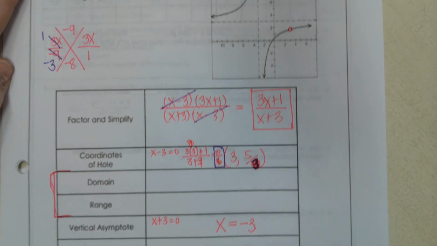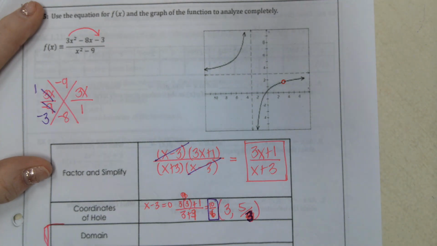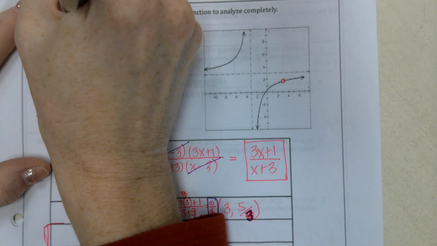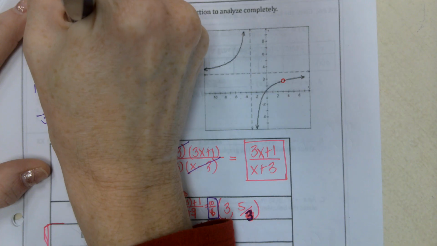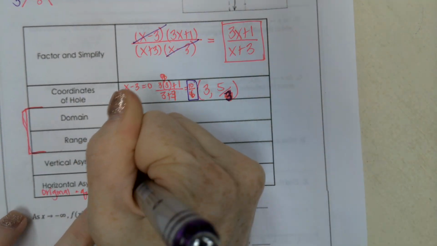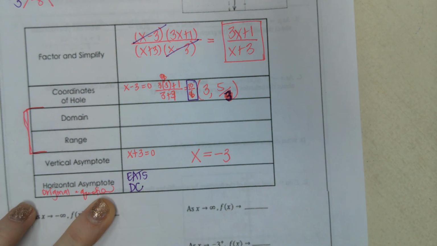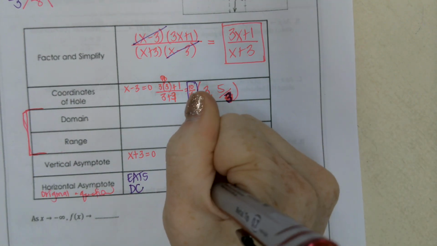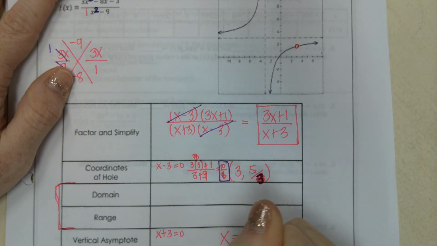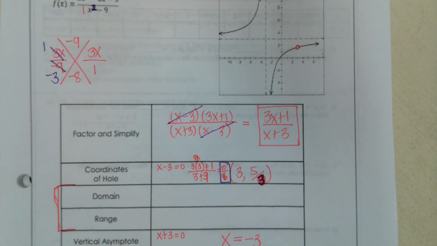Okay, so I'm going to the original equation, the one that I factored and simplified. And I'm looking at my exponents. Here, my highest exponent is a 2. And here, my biggest exponent is a 2. So if my exponents are the same, I will divide coefficients. Okay? What are my coefficients here? 3 over 1, which gives me just that horizontal asymptote of y equals 3. Okay?